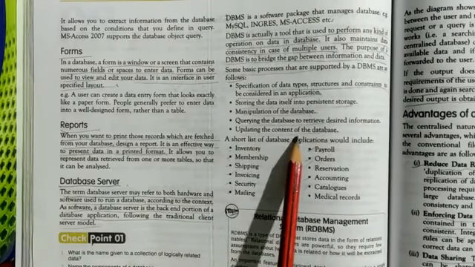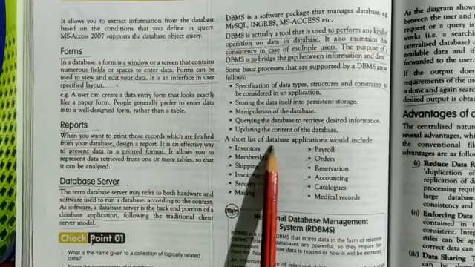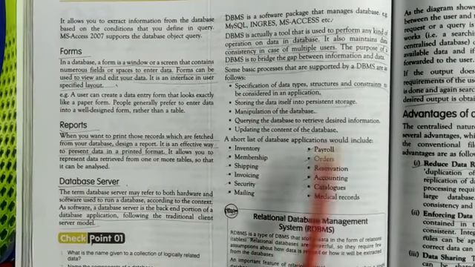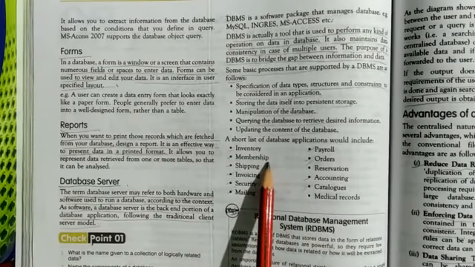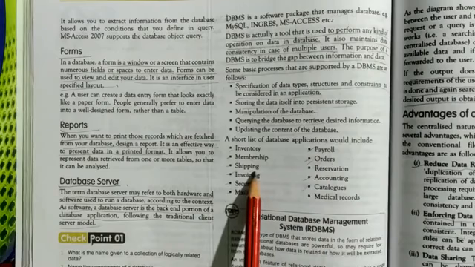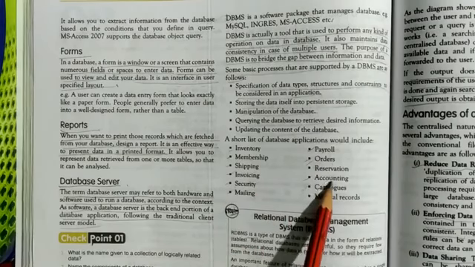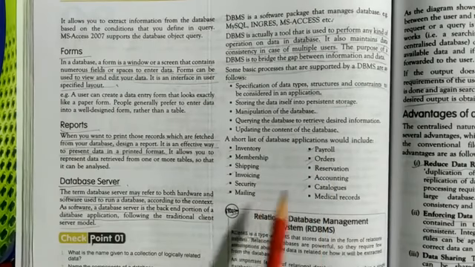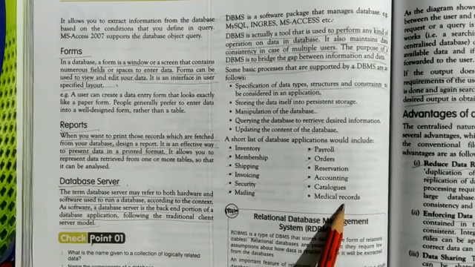Updating the content of the database. A short list of database applications would include inventory, payroll, membership, orders, shipping, reservation, invoicing, accounting, security, catalogs, mailing, medical records.